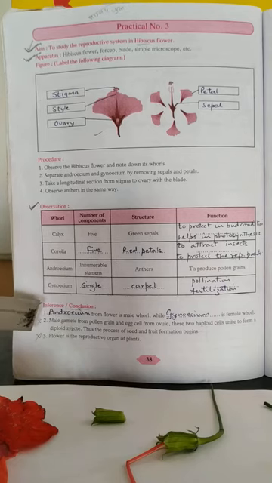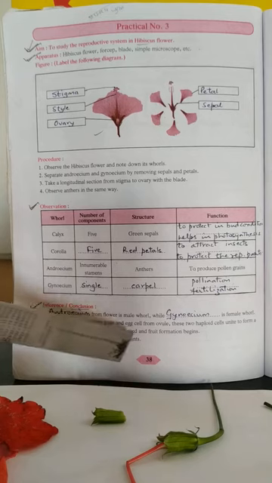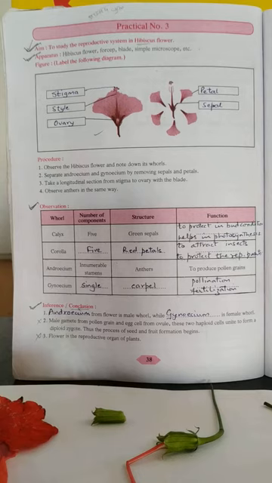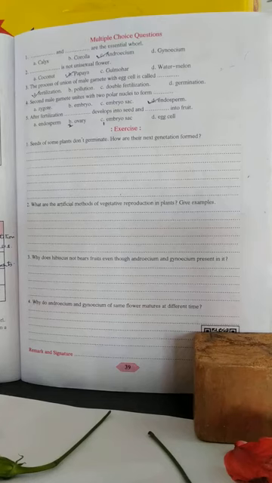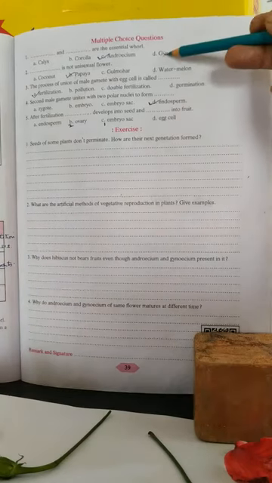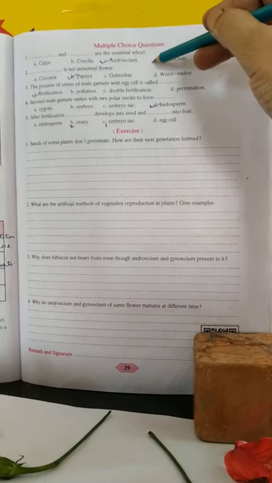The first one is fill in the blanks. Dash from flower is male whorl while dash is the female whorl. Just now I have explained you androecium from flower is male whorl while gynoecium is female whorl. Okay. Then let's start with the multiple choice questions. The first one is dash and dash are the essential whorls. It is androecium and gynoecium. I have not tick marked gynoecium, so you have to tick mark this gynoecium also. By mistake it was left.